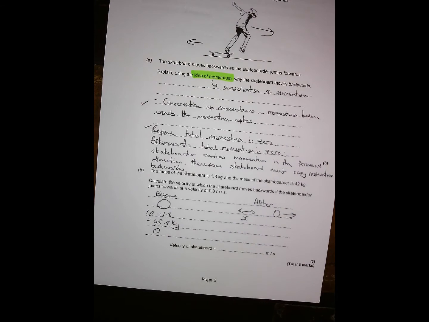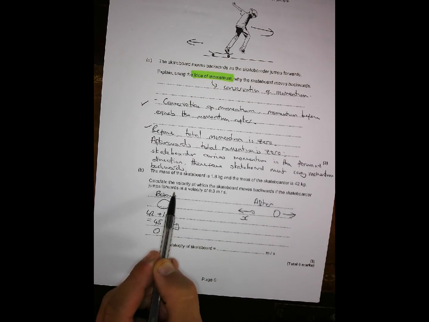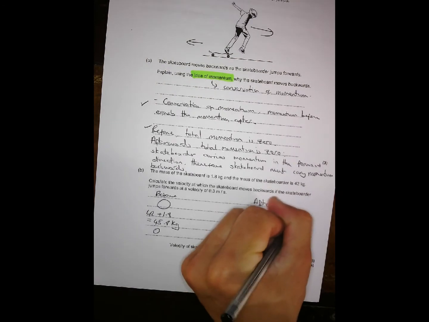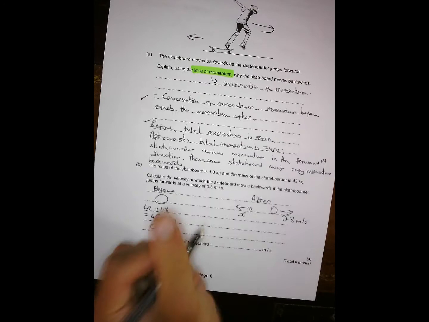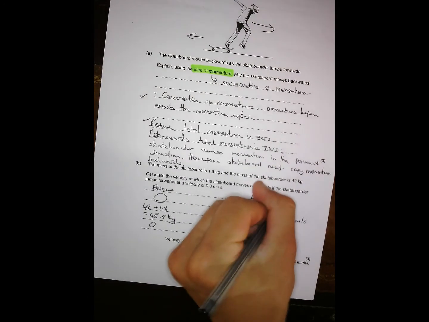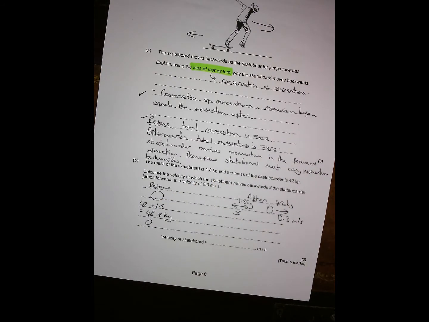So we're calling that x. That's the thing we don't know. If the skateboarder jumps forwards at a velocity of 0.3 meters per second, we can label that arrow 0.3 meters per second. And here we've got the mass of the skateboarder, which is 42 kilograms, and the mass of the skateboard, which is 1.8 kilograms. The main purpose of drawing these diagrams is to help you collect the information in the question.